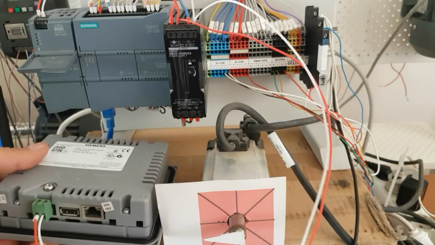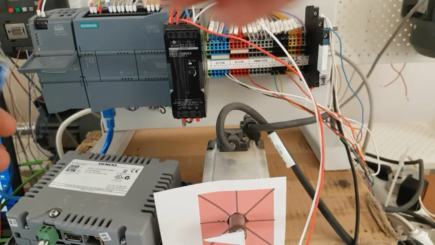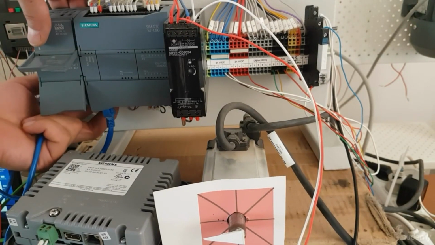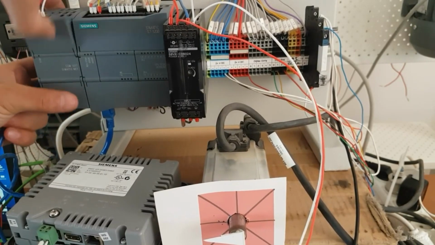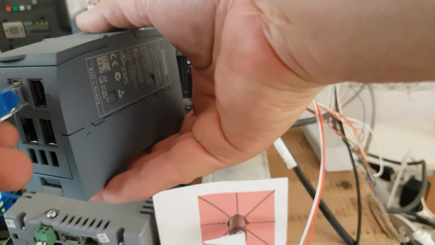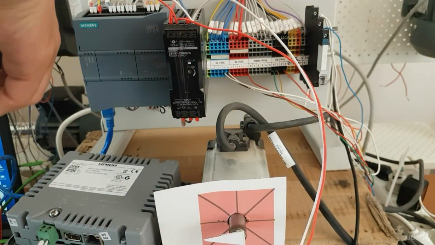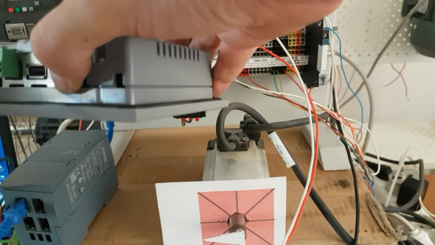Okay, this is okay now, and I need one more Ethernet cable. This is one. I will take off this switch here. This is first, and this will go for HMI.